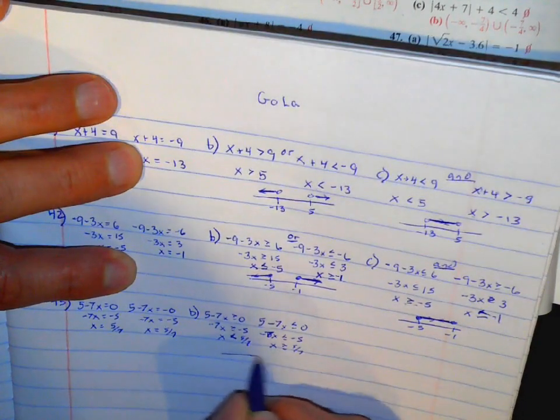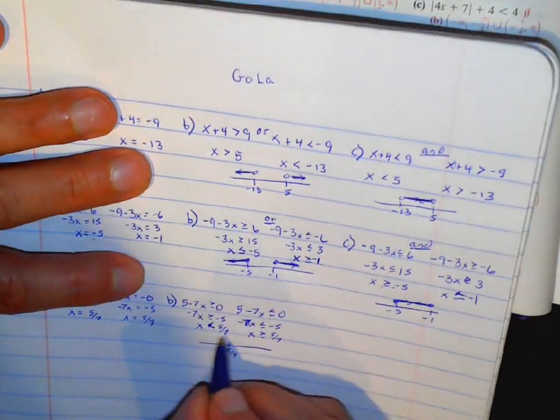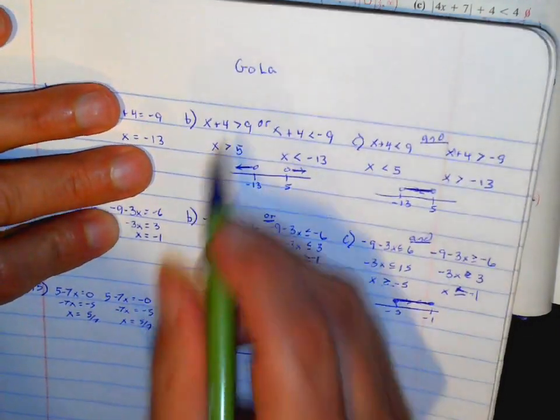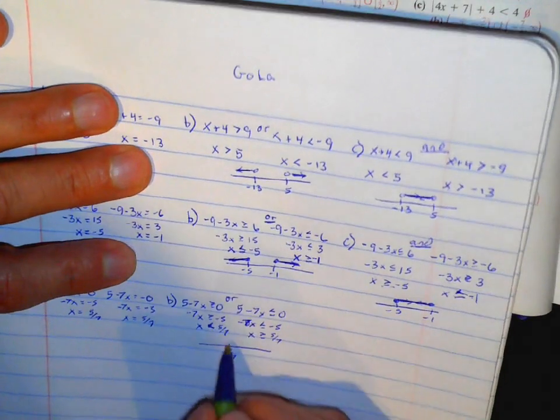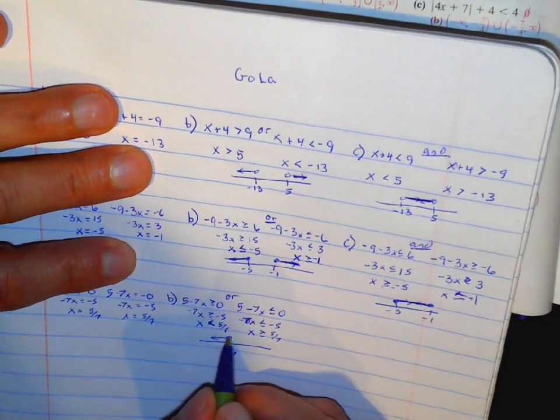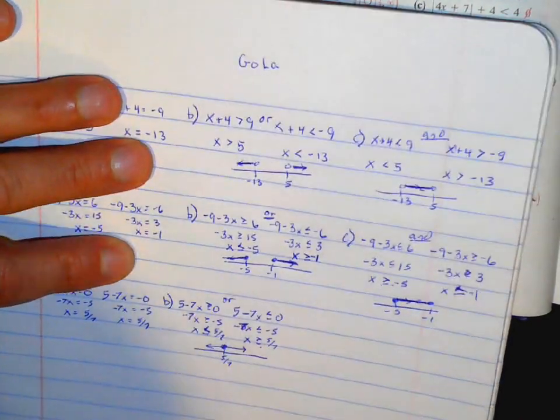Okay, so if you're looking at this, we have 5/7 is our one answer there. And okay, it's a greater than, so it's an or statement. So it's less than or equal to, and it's greater than or equal to. So we get a graph like this.